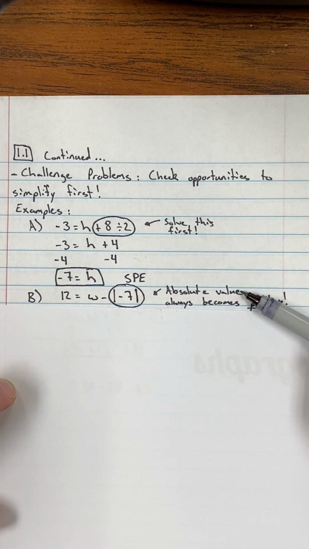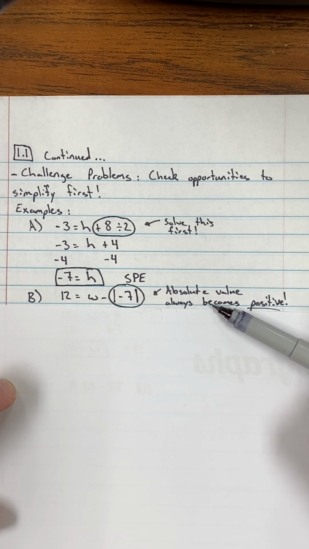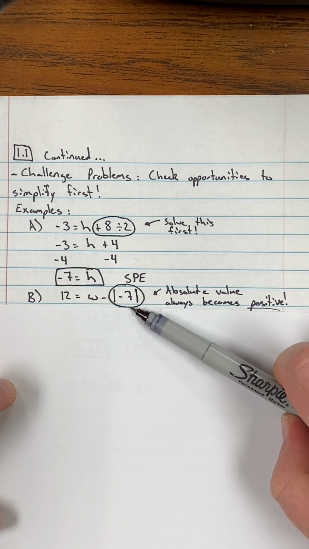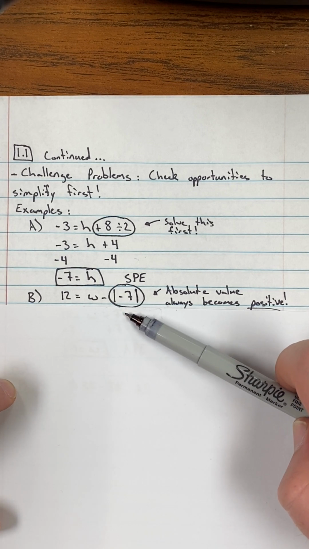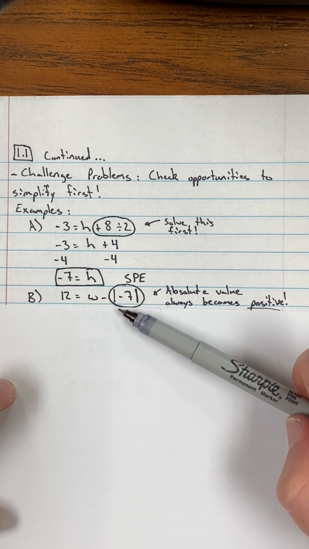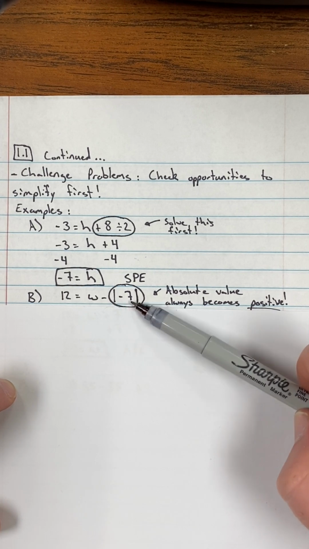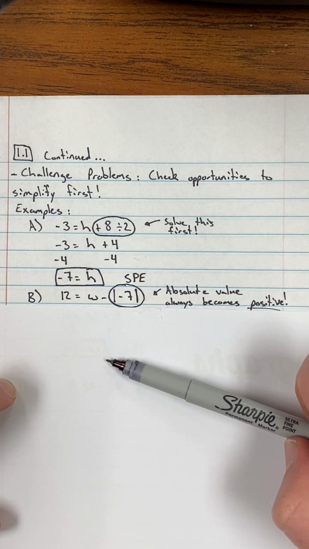So another way you can think of this, if you don't remember the definition of absolute value, is you can just use the rule of thumb that absolute value always becomes positive. Doesn't matter if it's a positive number or a negative number in here, the answer will always be positive. Just get rid of the negative if you see it. If there's a positive number in here, just leave it alone. Just get rid of the absolute value, right?